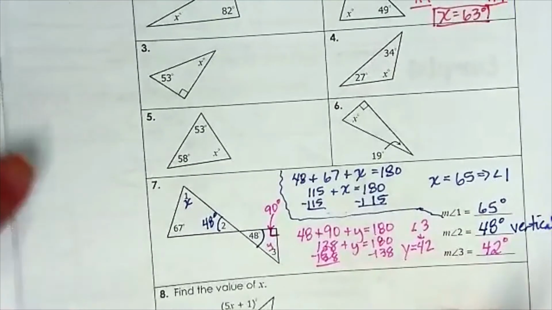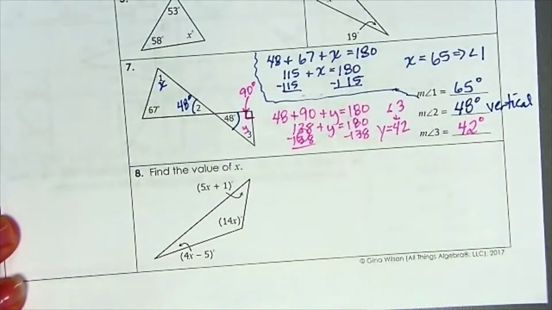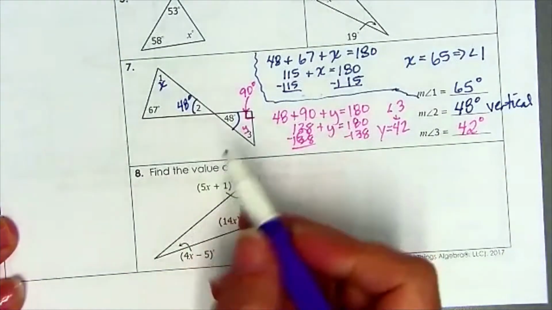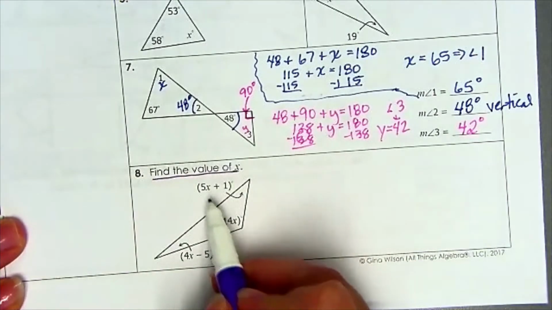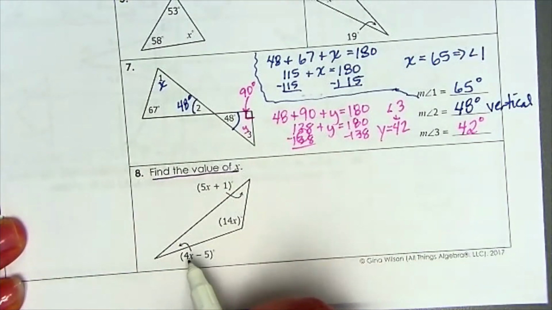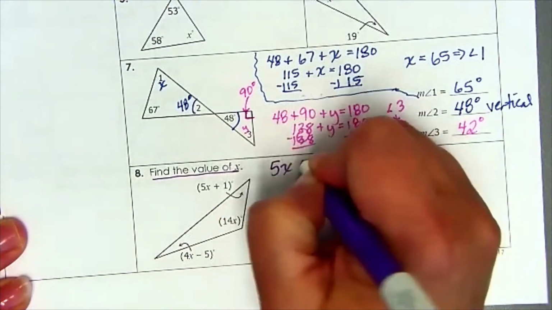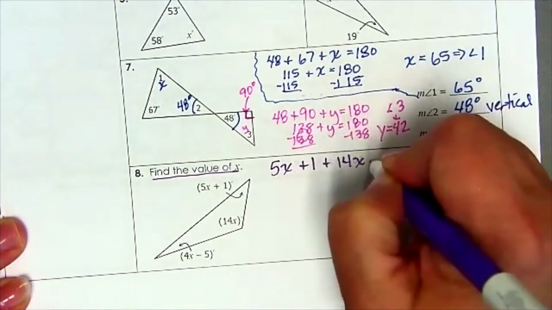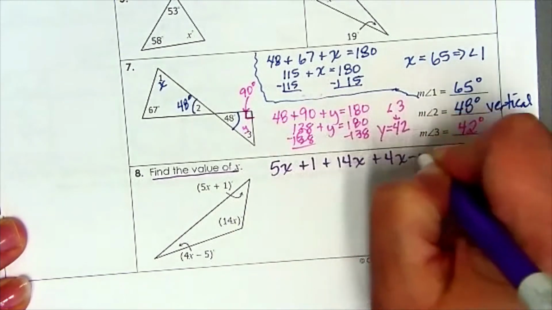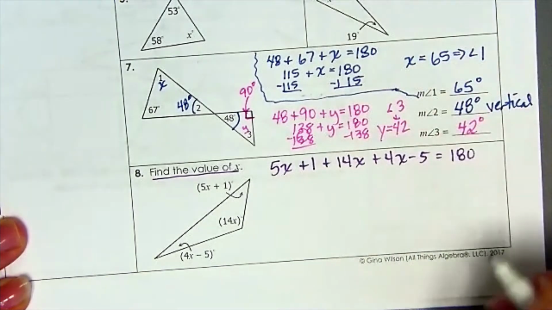I'm looking at number 8. This is pulling in more algebra. Remember, we want to find the value of x. Remember, all the angles add up to equal 180. So that means I'm going to do 5x plus 1 plus 14x plus 4x minus 5 equals 180.